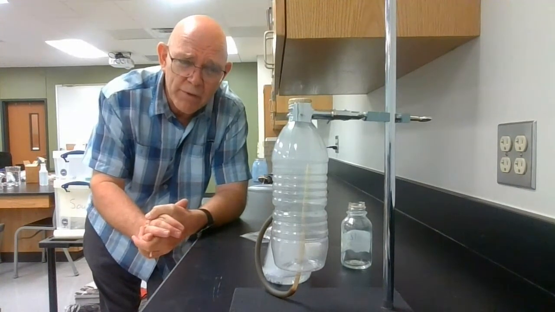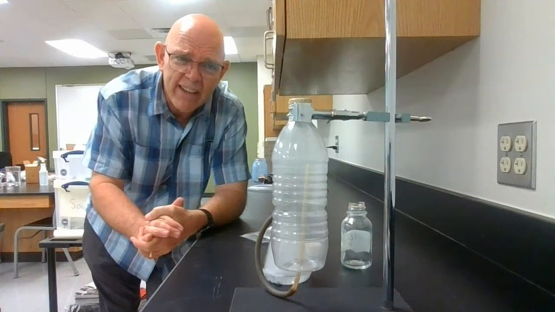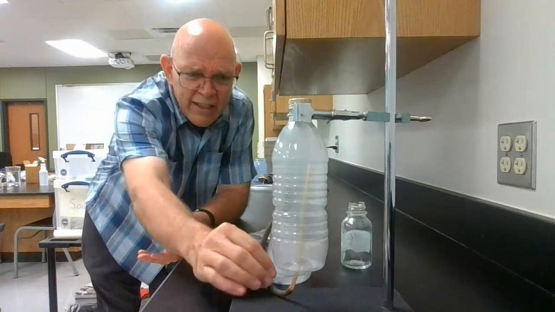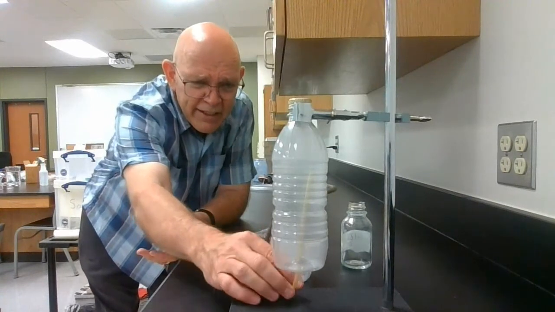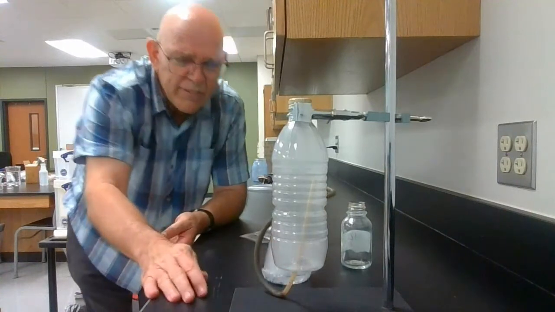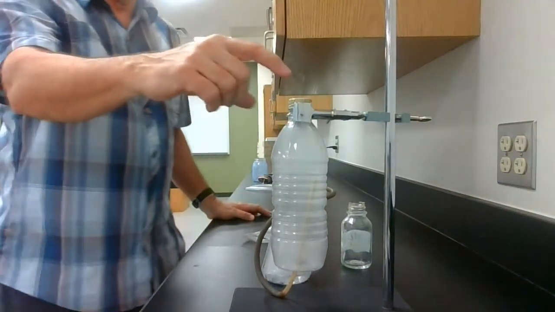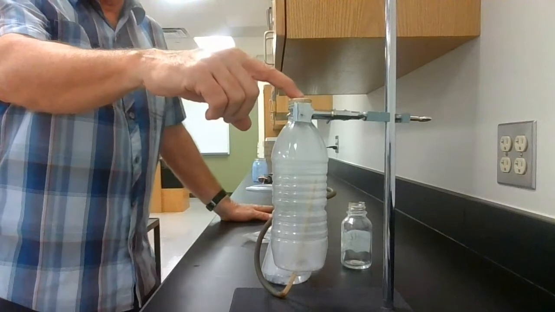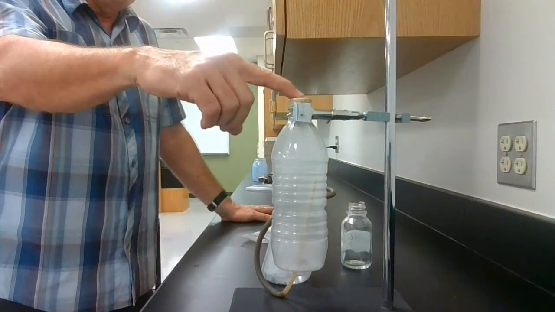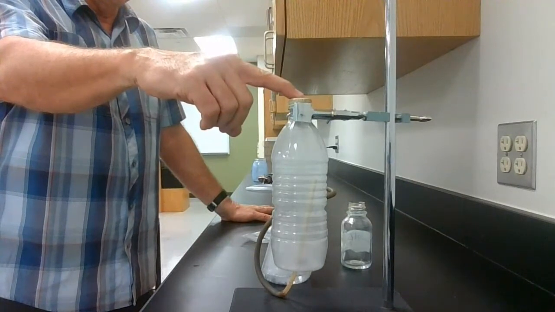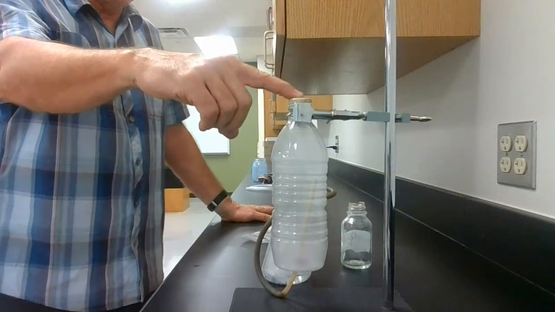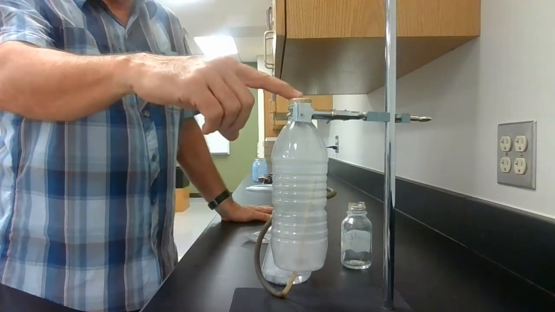Now we're getting a pretty good cloud of hydrogen gas built up in there. We're going to let it go for a little bit longer, make sure we've got plenty of hydrogen. We want to force out all the other gases that are in there. We can even put our finger over that to help build up the pressure a little bit. It's definitely coming out the bottom, so I think we're probably pretty good. We're about ready to go.